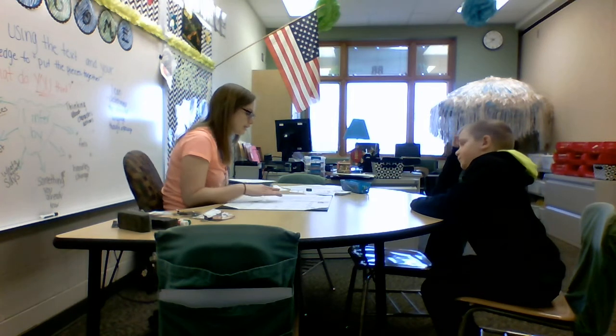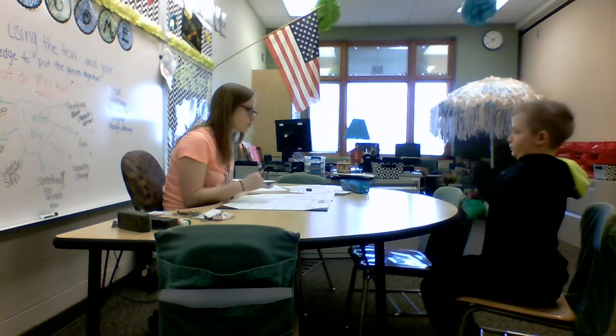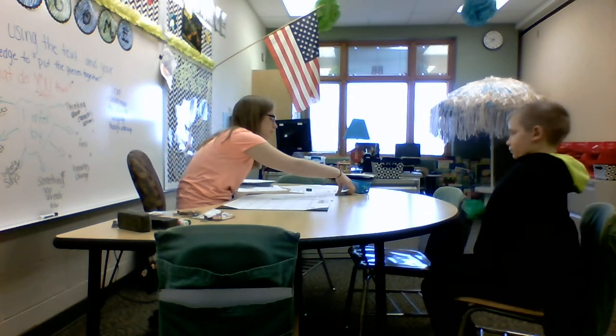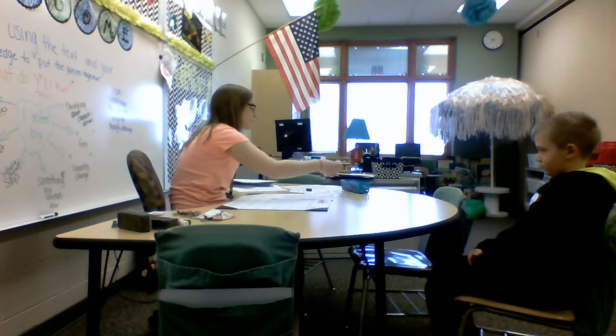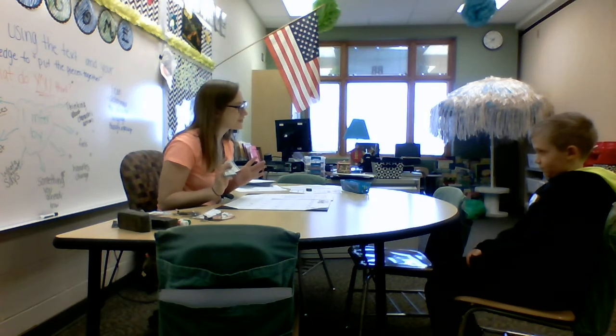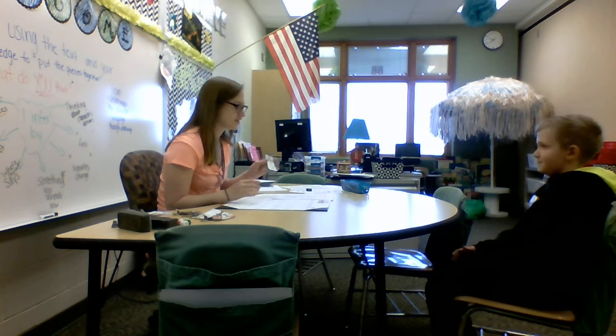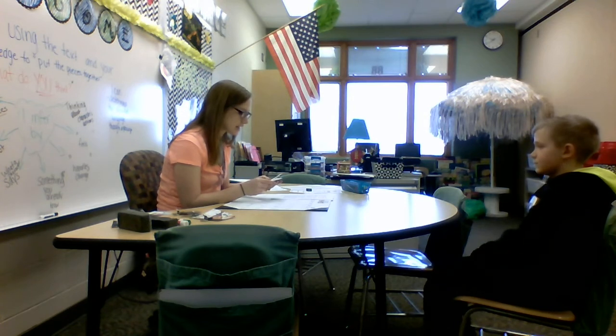So we're going to review inferential language by playing this game called Go Fish. But it's not normal Go Fish, okay? It's inferential Go Fish. So you have to explain these terms.